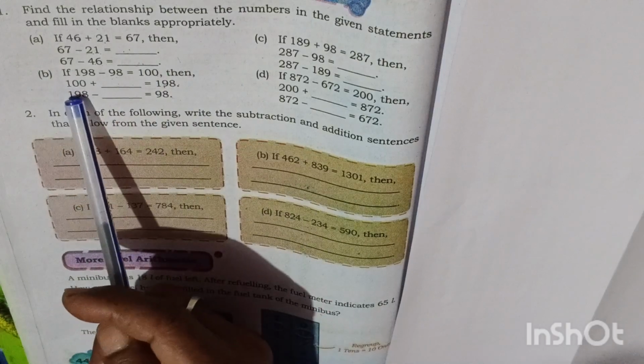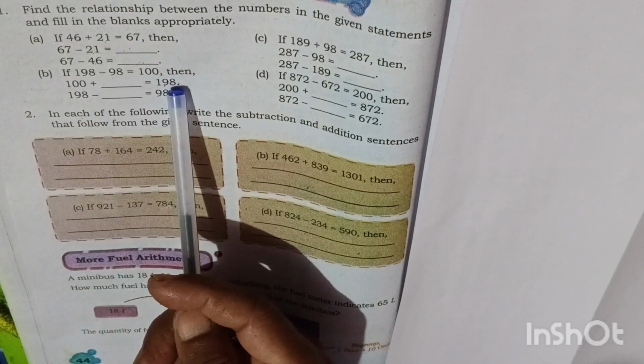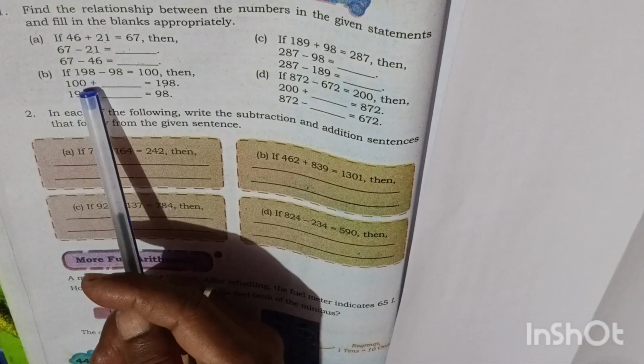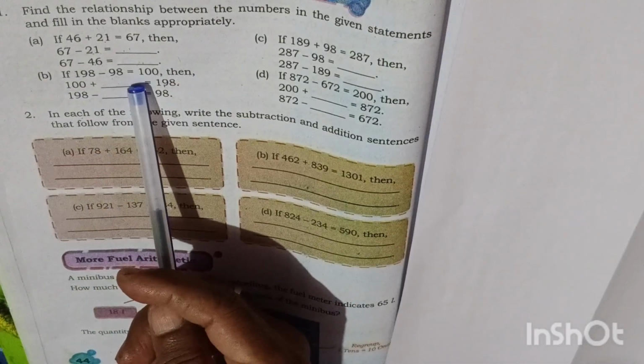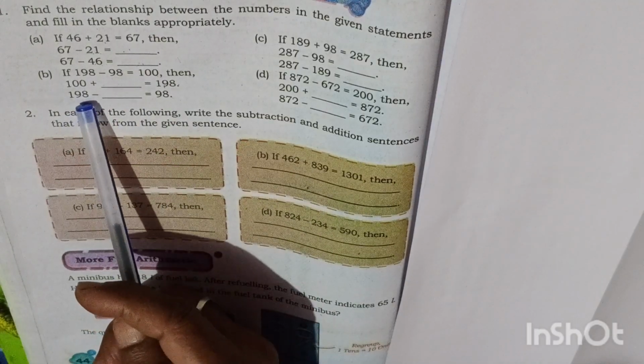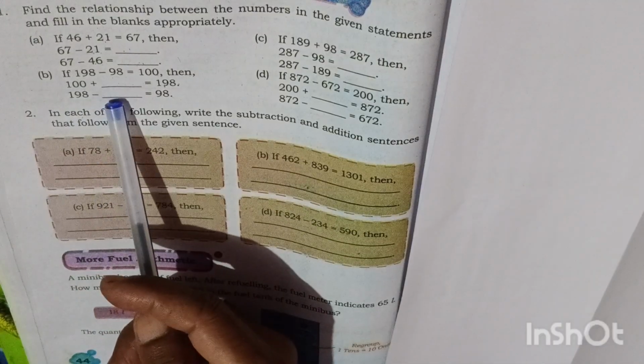But in case of B, the larger number is here, 198, so you add the other two numbers, that is 100 plus 98. In the second case, the larger number is first. When the larger number is in the first position, then you subtract.